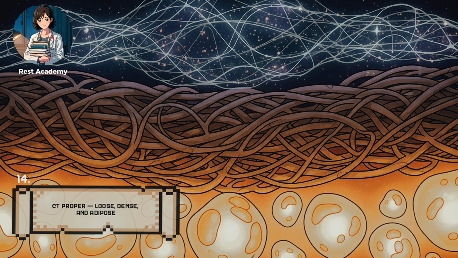Aggrecan, the major proteoglycan, contains glycosaminoglycans, GAGs, like chondroitin sulfate and keratan sulfate, which form large aggregates with hyaluronic acid. These aggregates create a gel-like consistency, enabling cartilage to absorb shock, resist deformation, and return to shape.